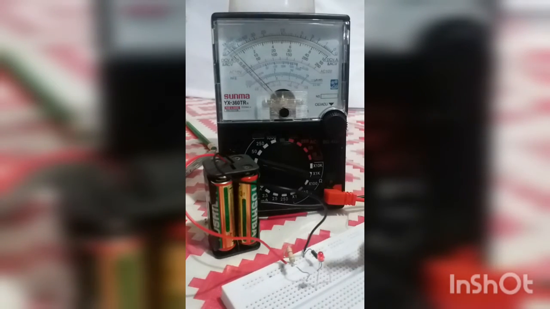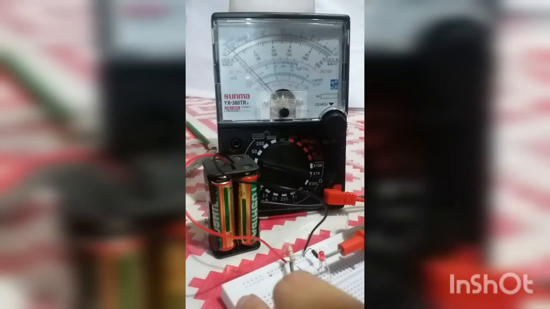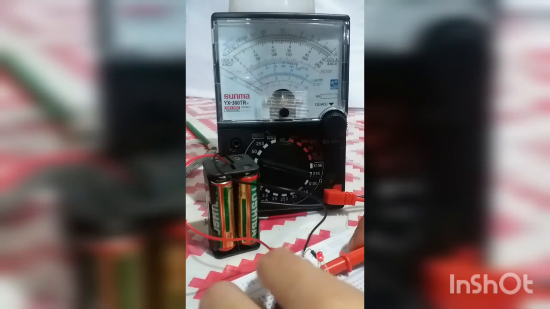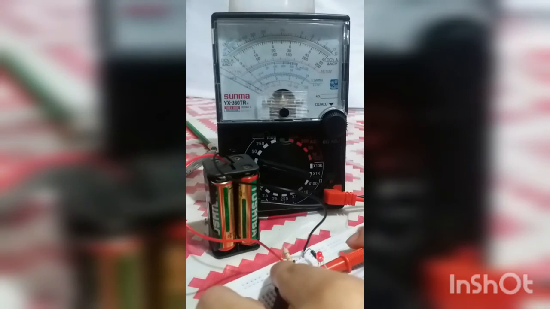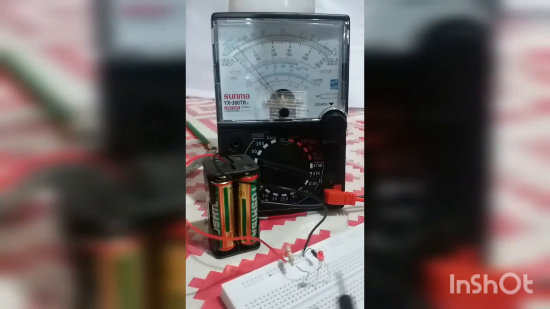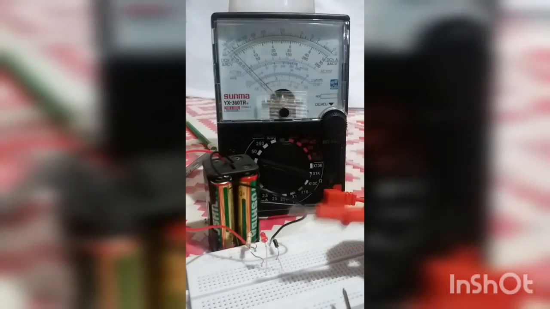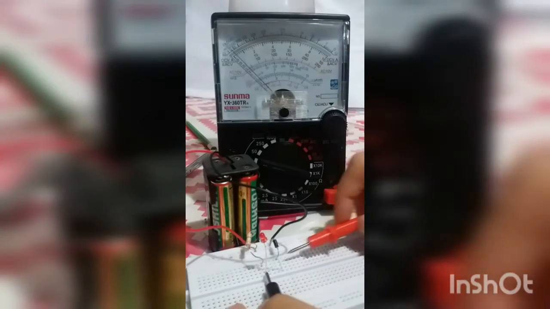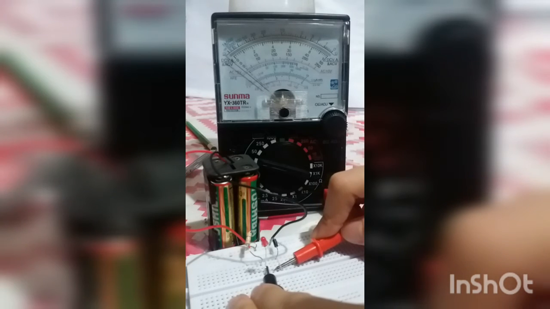Now, we need to put the negative probe to the positive side and the positive to the negative with the resistor. The rod passed the infinite, and we need to do it again with the LED to check where the rod was going. And it goes to infinite again.